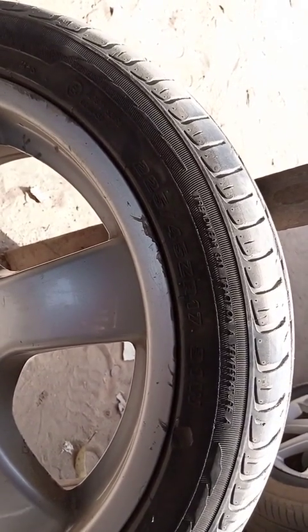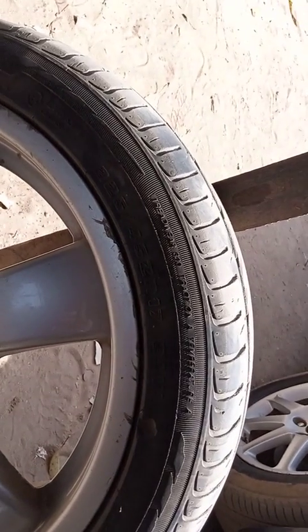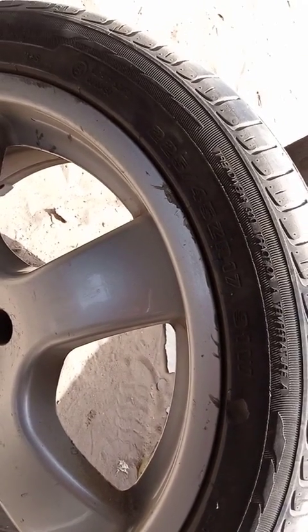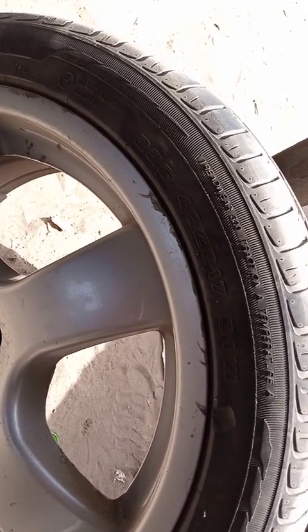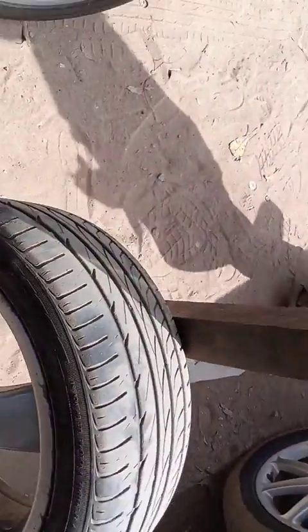That's the disadvantage low profile tires have over normal profile tires. So that is what happens when you're using a low profile in Nigeria.